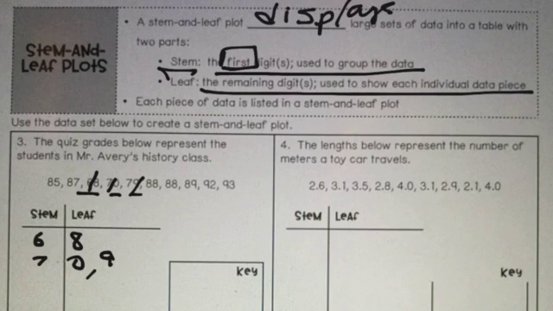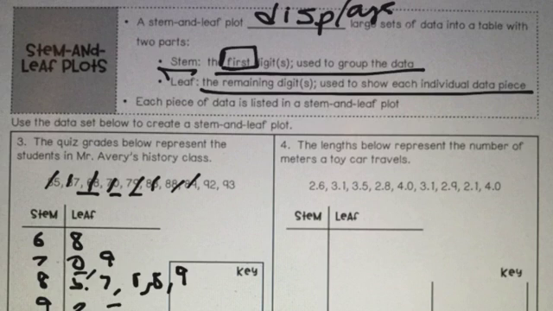A lot of people scored in the 80s in his class. So my stem is my first digit for the 80s. I have an 85. I'm going to cross that out. I have an 87. I'm going to cross that out. I have 2 88s. Sorry, it doesn't look like an 8 there. I'm going to cross both of those out. Notice that you're going to write both 88s. And then an 89. I'm going to cross that out. Finally, I have a 9, and then a 92. My 2 goes there. And then my 93 goes there.